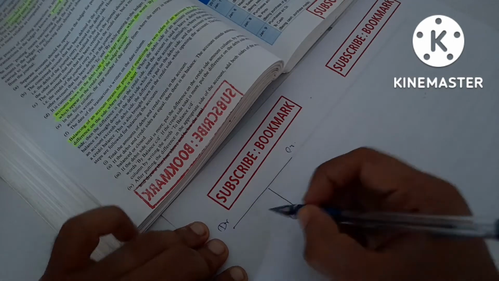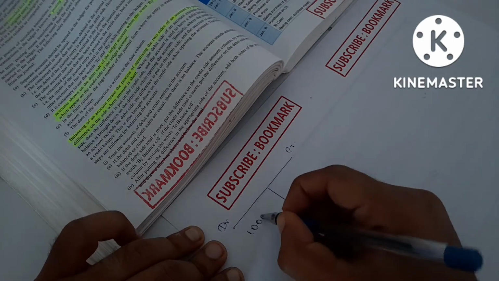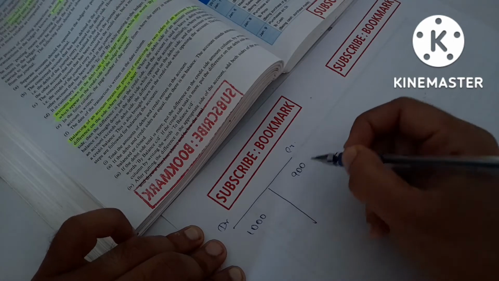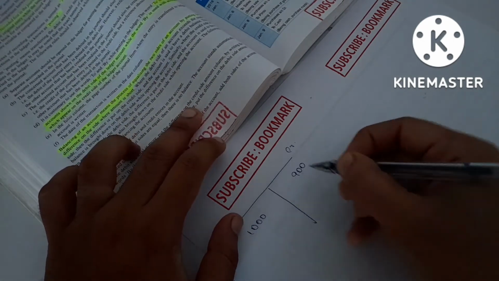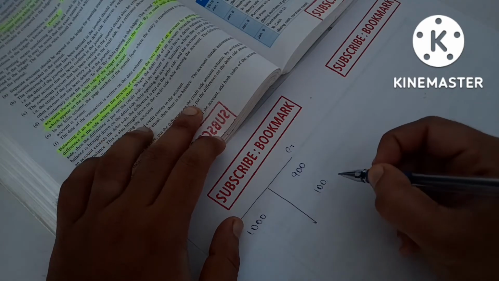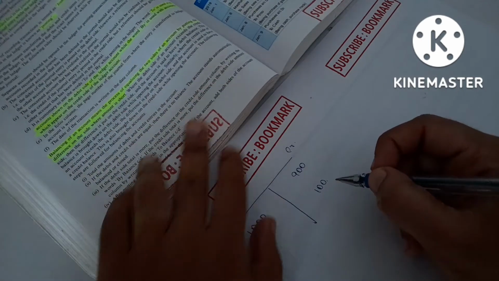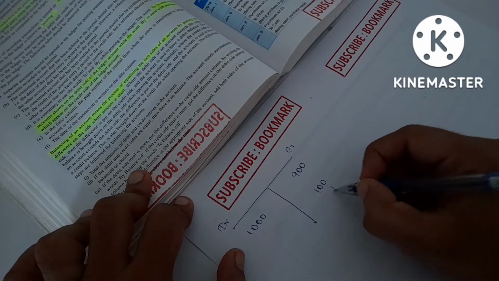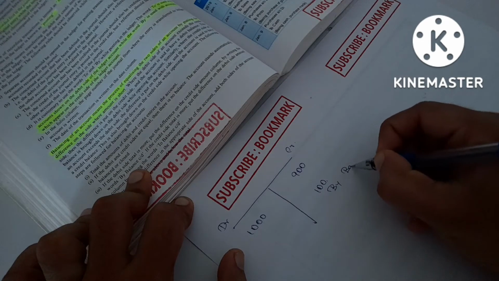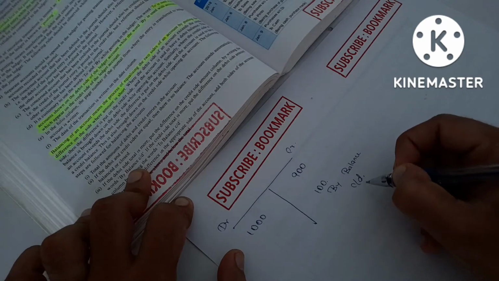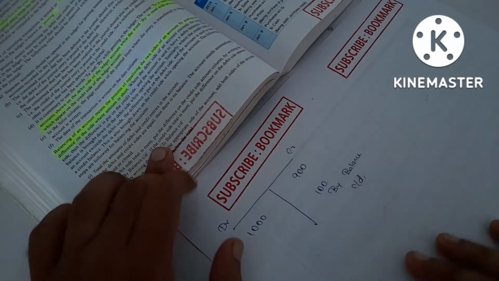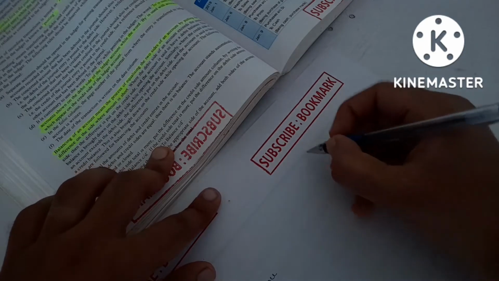suppose the debit side total is more, for example 1000 rupees in the debit side and 900 in the credit side. If the debit side total is more, put the difference on the credit side. What is the difference? 100. By writing the words "by balance CD". CD means carry down.